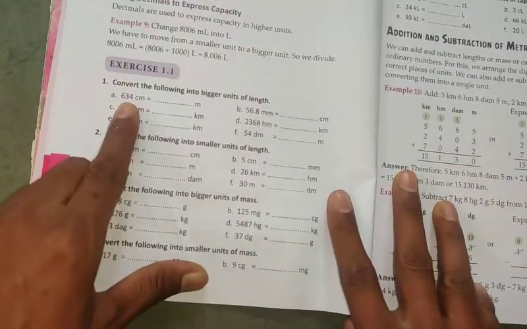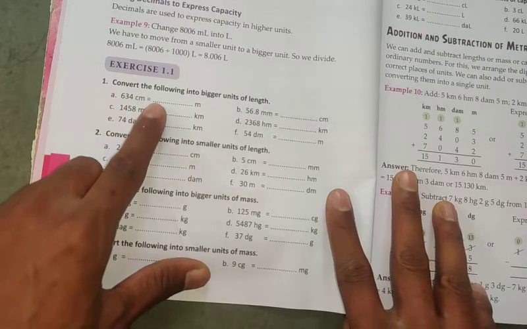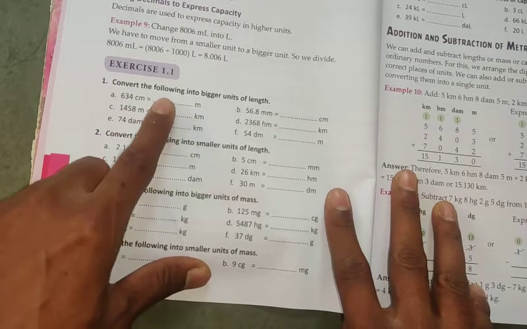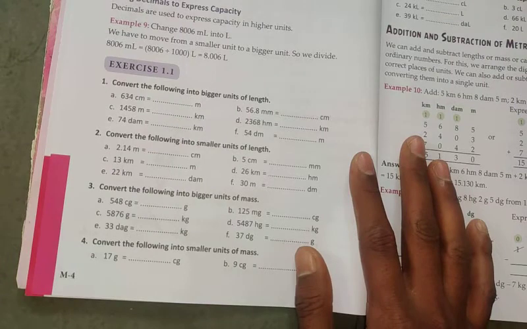So what will come? 634 divided by 100 is equal to 6.34 meter. It will get converted into the decimals, right? 634 gets divided by 100.